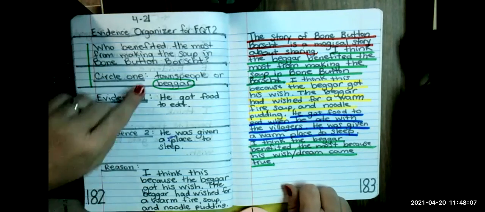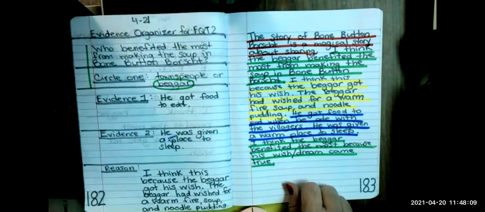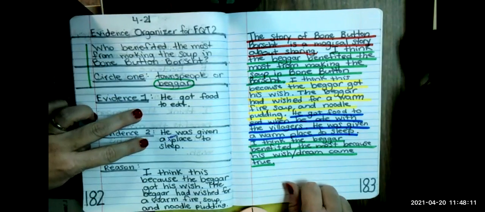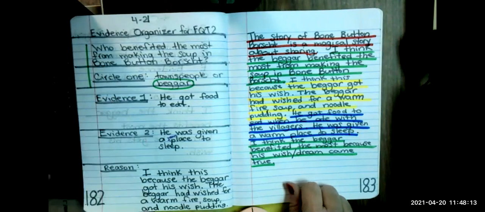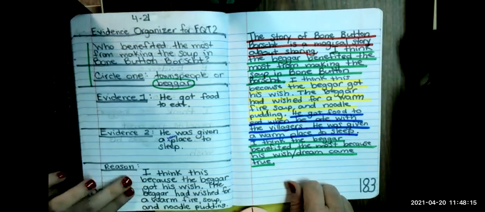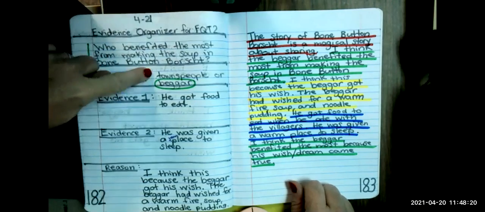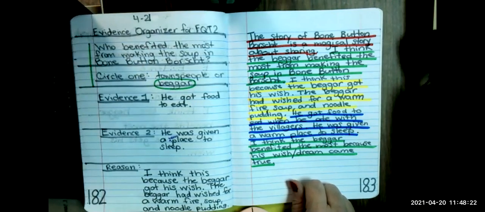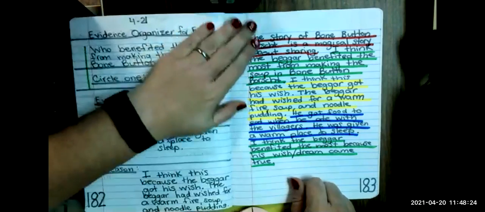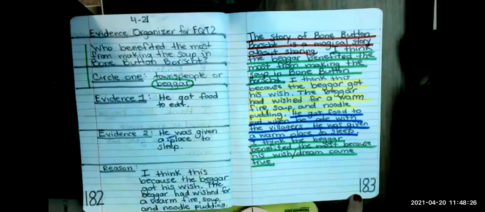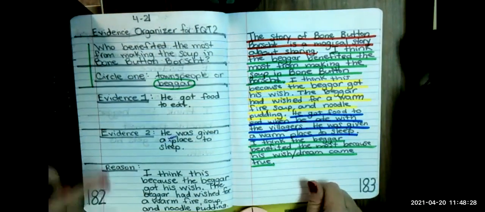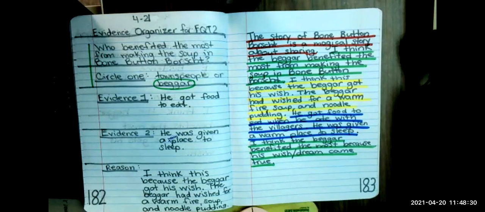Okay, so you can choose either the townspeople or the beggar. Make sure that you get the evidence off of the chart at the beginning of this video, and then make sure you give your reason for why you think they benefited the most. And then you're going to put all of it together here on page 183 to answer this question.